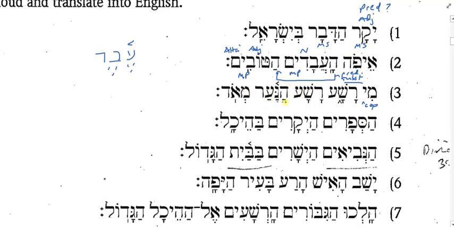Now, take a look. The adjective is before this noun, and they agree in gender and number, but not definiteness. So this is probably a predicate adjective, and it's what the na'ar is. Well, I think you're thinking of yeled as a child, maybe.